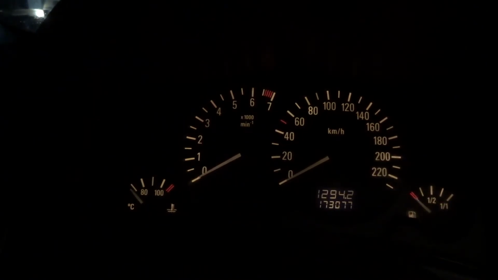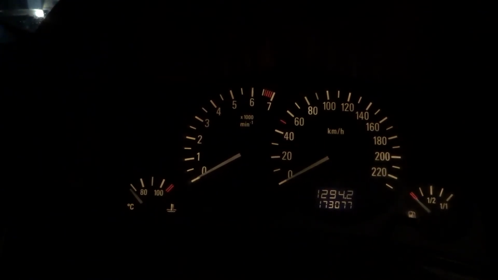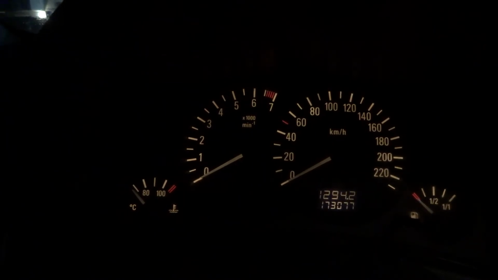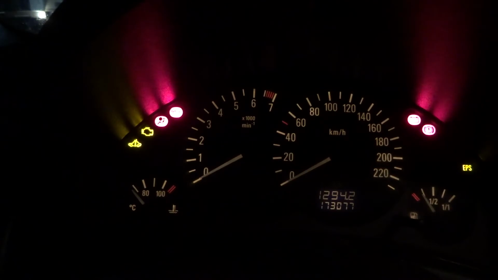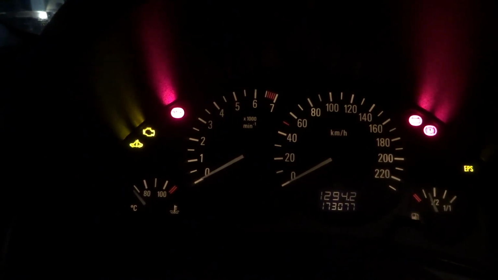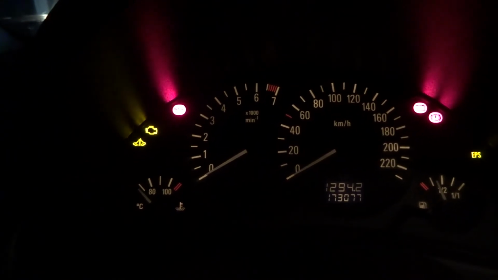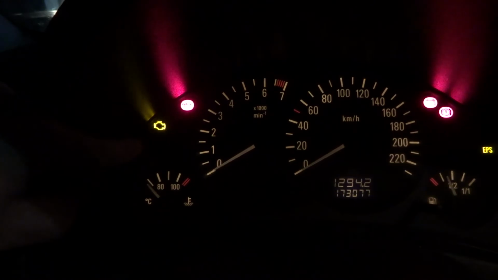So first of all, take your key. Now press all the way down your acceleration and your brake pedal. Put your key in the ignition and turn it in the second position, just like this. And now you will see the engine light here starting to flash.